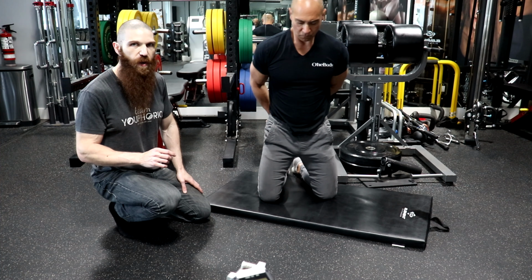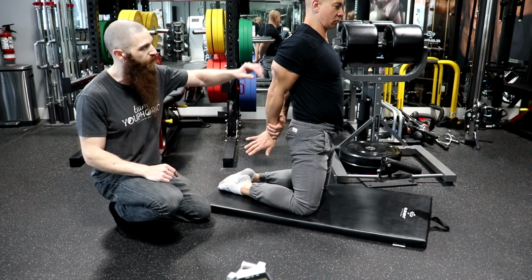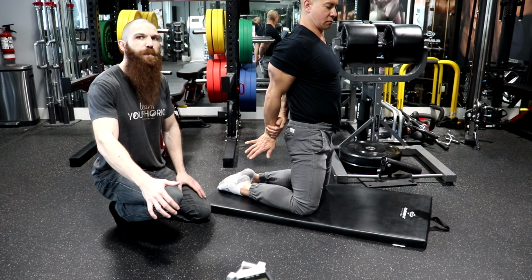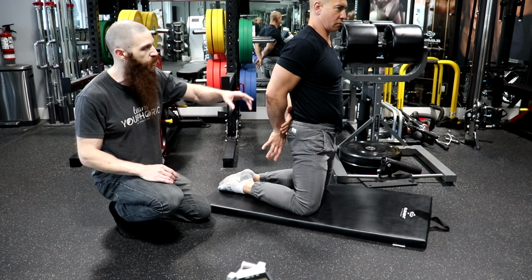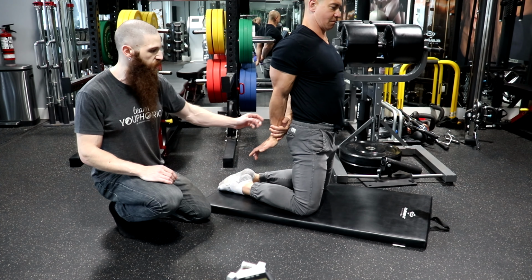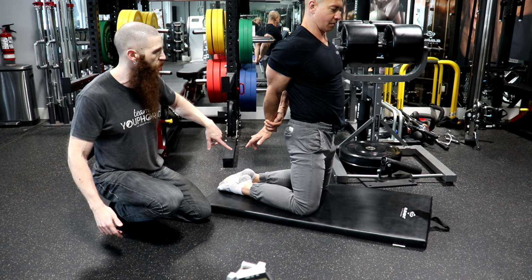For the anterior deltoid, once again, you are in a kneeling position. For this one right over here, the anterior deltoid is responsible for flexion, abduction, and medial rotation. So we want to reverse engineer those by going into extension of the humerus, maximum external rotation of the humerus, and then with the opposite arm, we're going to bring the arm into adduction by pulling it across.